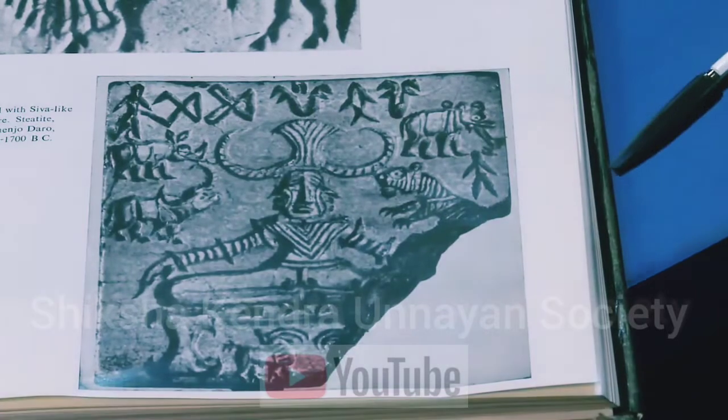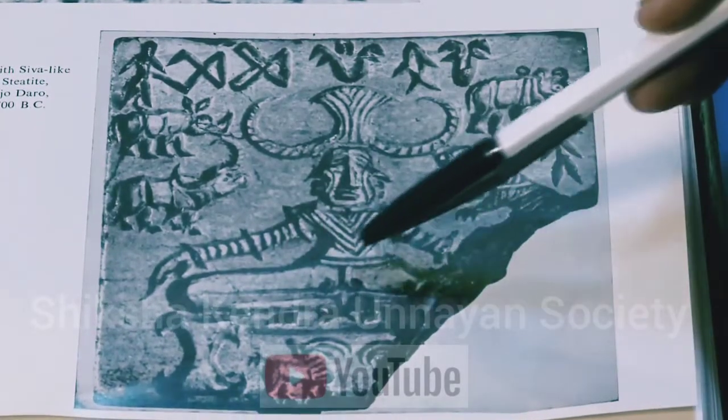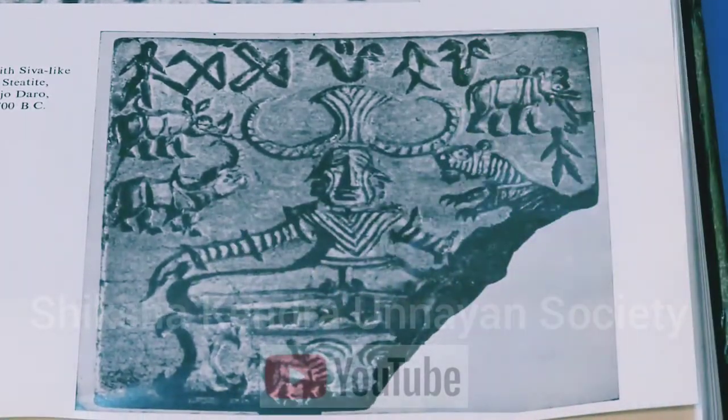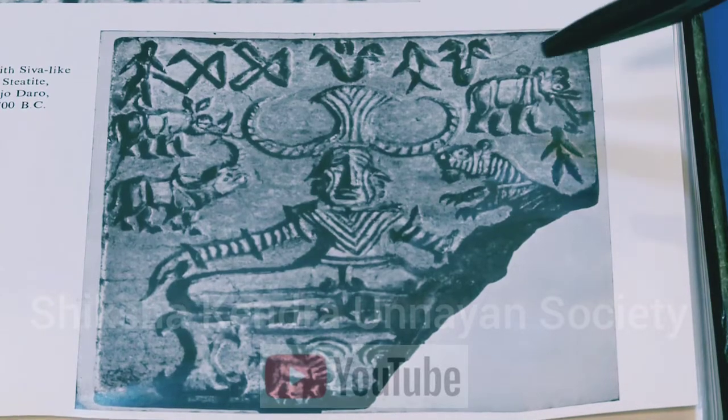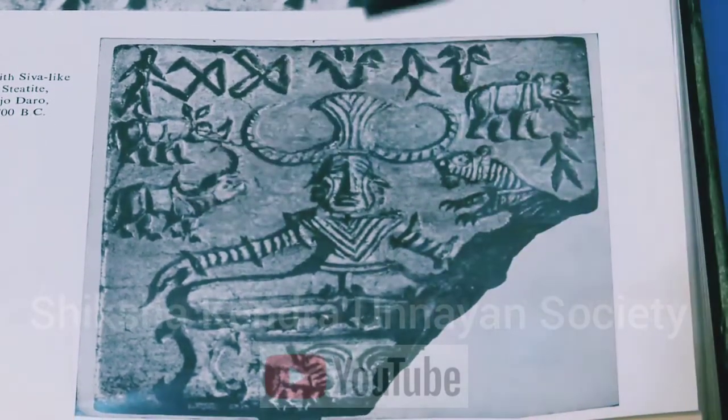Now the next seal that we are going to discuss is very important both as ritual and religion. The figure we see here, a person, is sitting in a yogic posture, arms stretched on the knees, the legs folded, and the head with a mask and a very interesting headgear of two horns. Another interesting thing you must notice: the figure is surrounded by a few animals. On the right side there is an elephant, on the left side there is a rhinoceros and another unknown animal.